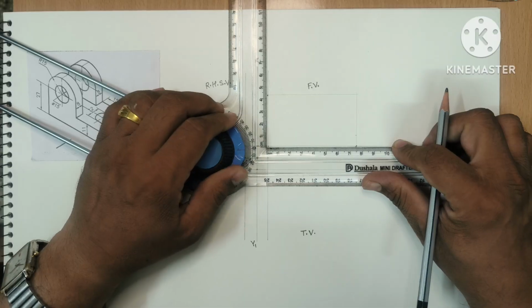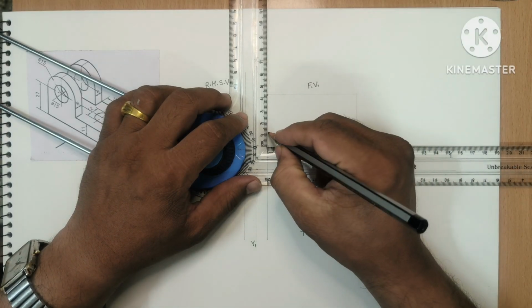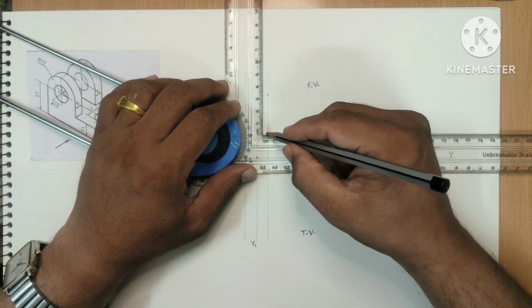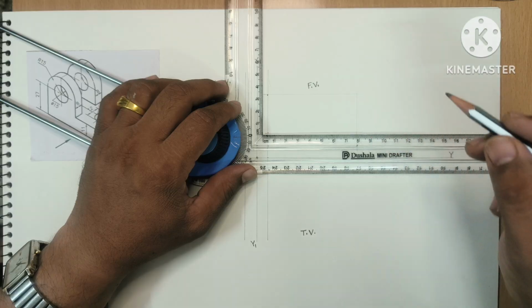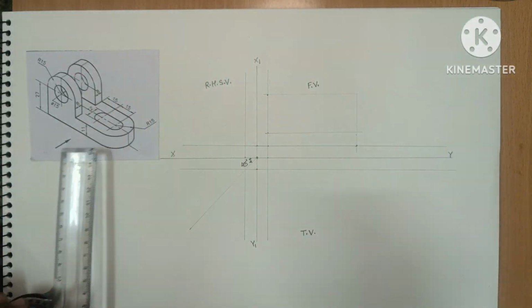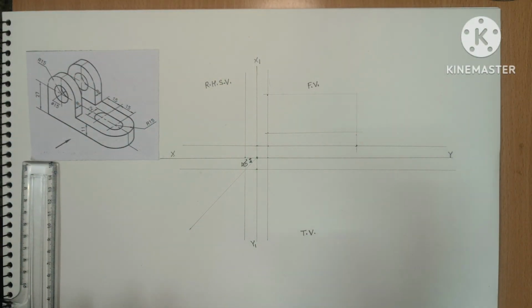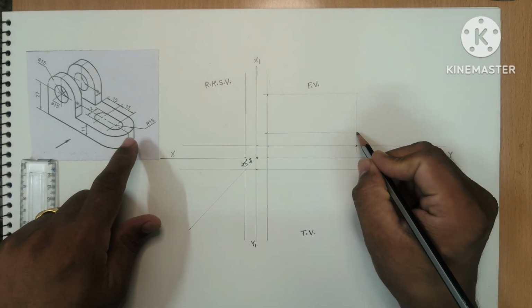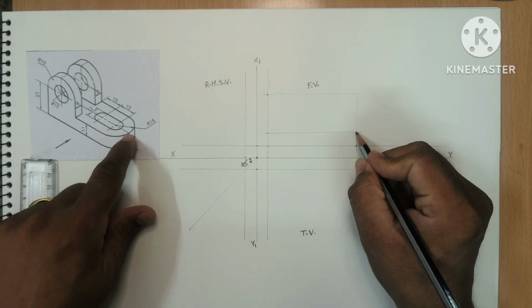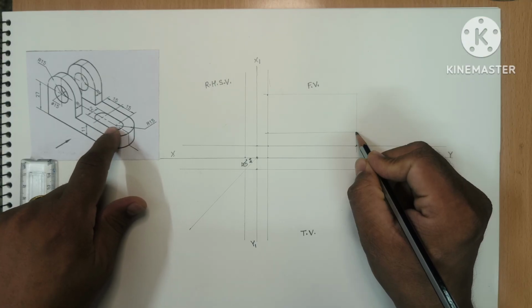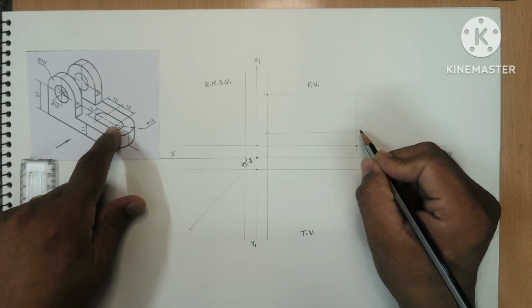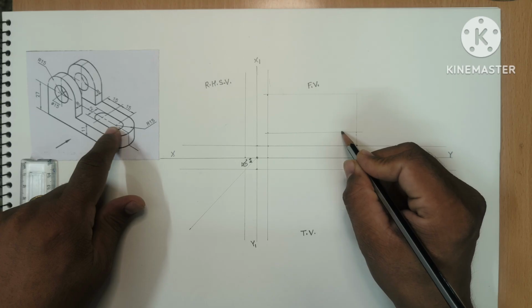Now I will draw the height as 11, and I will draw the faint line. First of all, at the start we have to draw the faint line. Then from this point, this distance is how much? Radius is 15, means the distance is 15.